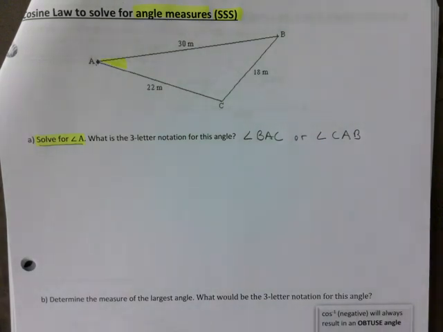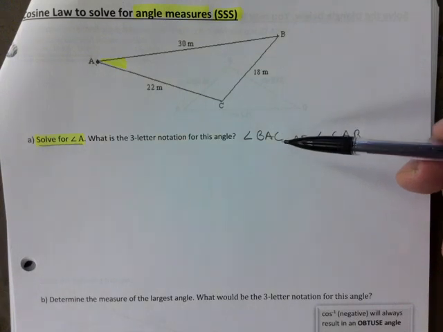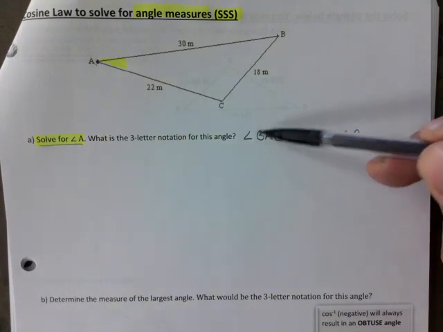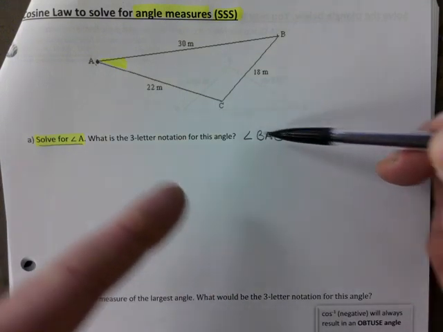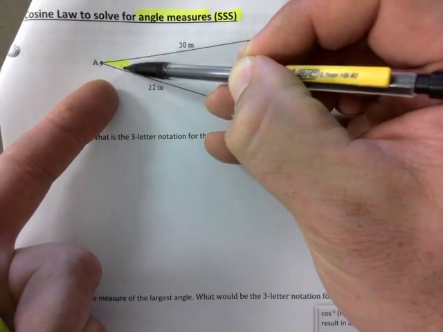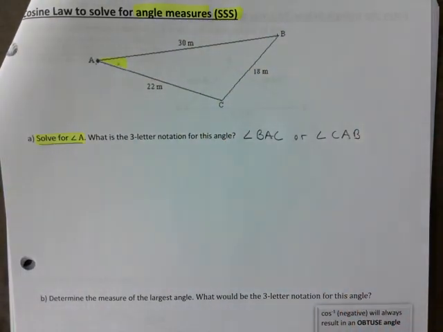It's important to not be thrown off by it. I told you, if the province or anybody ever gives you, or I give you one of these and you don't like it, you go ahead and say, hey, I want to call that angle X or something. Like, call it something, and that's fine. You don't have to stick with the 3-letter notation, but you need to know where it is. You need to know the location, okay?